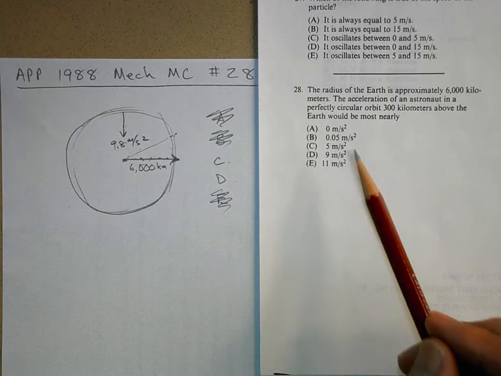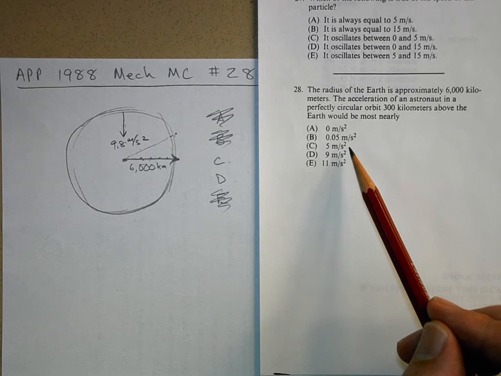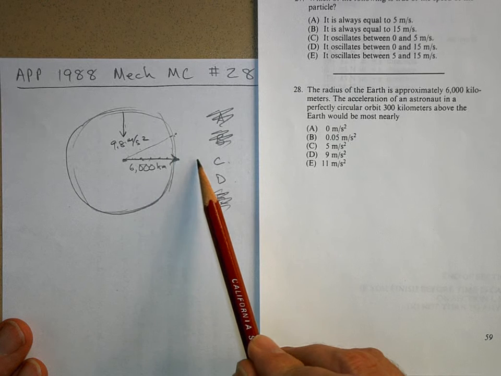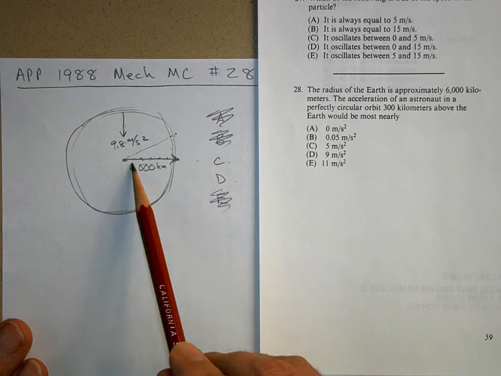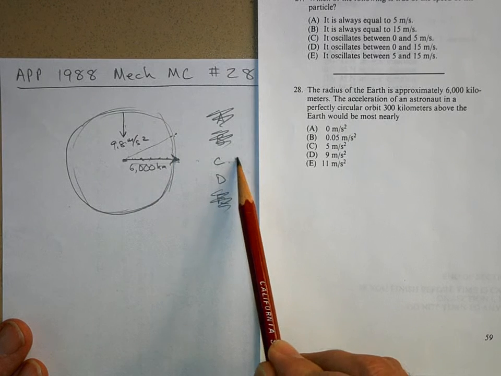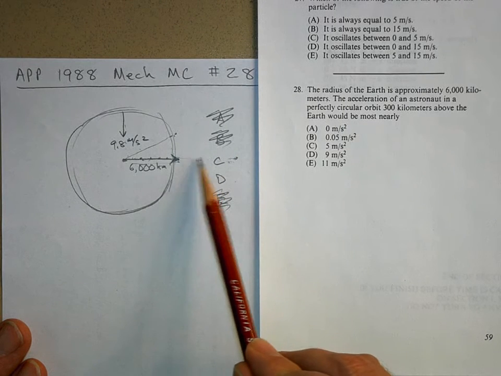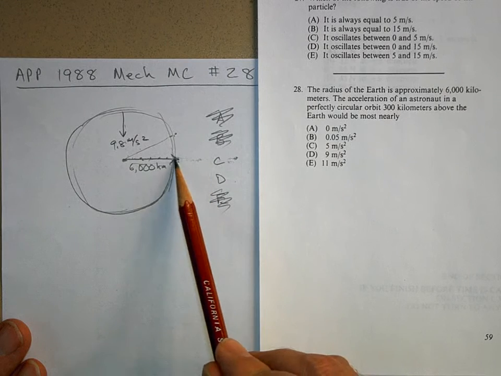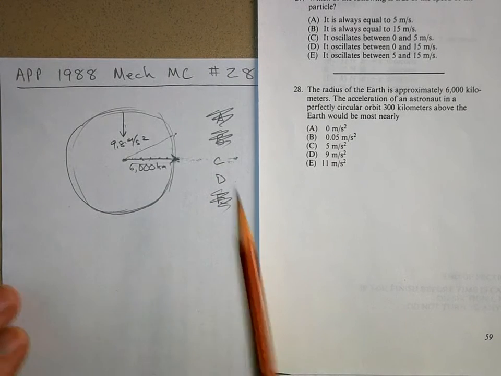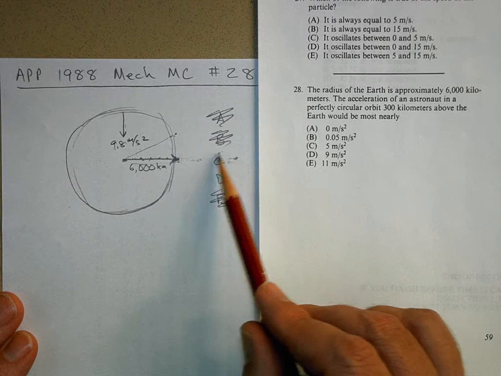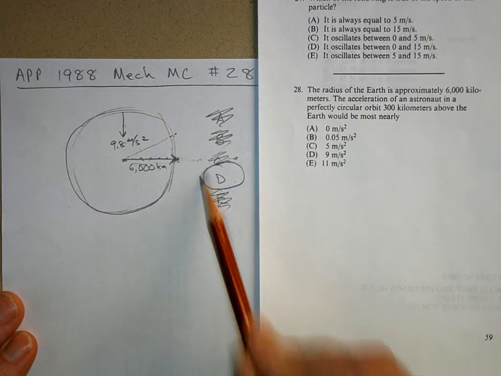So here it's about half. Well, to have half the gravity, you would have to be a significant fraction of the radius above. If you're a whole radius above, it would be 1/4. Somewhere in there it would be about half, but not this close. So therefore, just by a process of elimination, the answer is D.